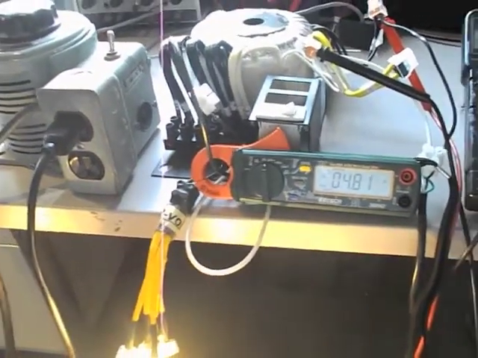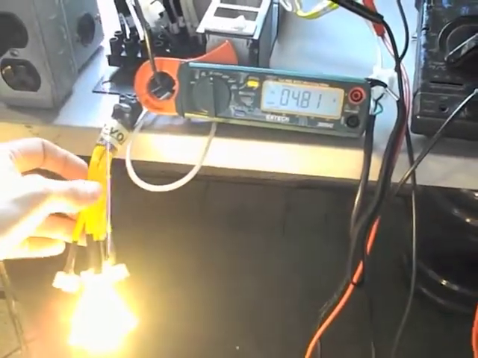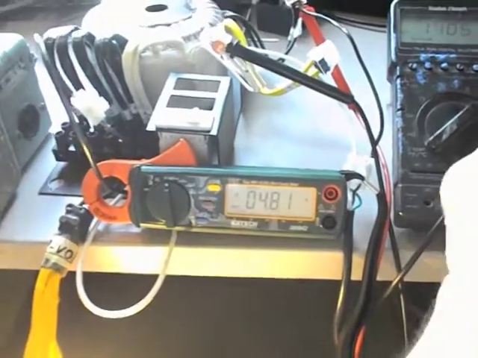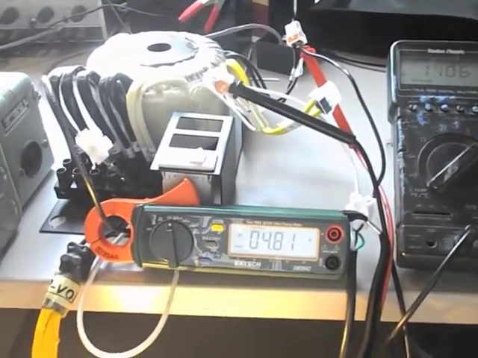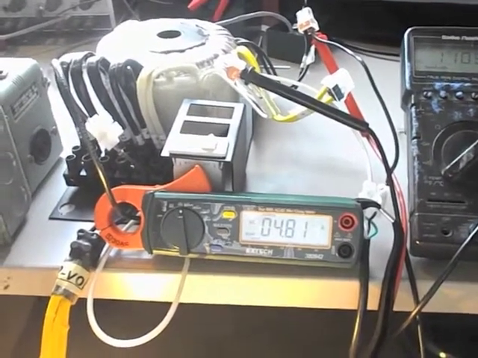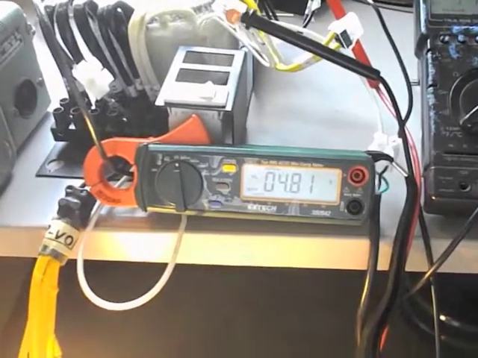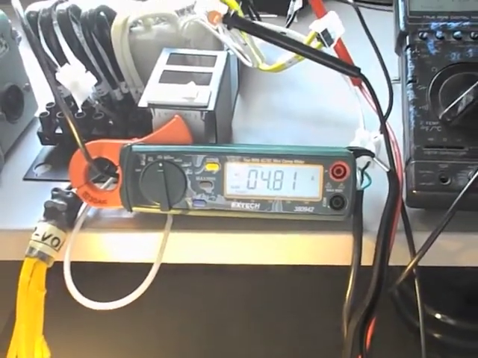So I just wanted to demonstrate. This is 60 watts. It's a 60 watt load on a 12 volt tap, and you'll notice that the input is 110.6 volts AC, 111, and the current draw between the transformer and the lamps is 4.8 amps.